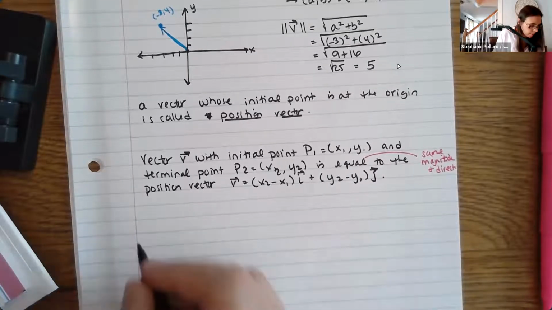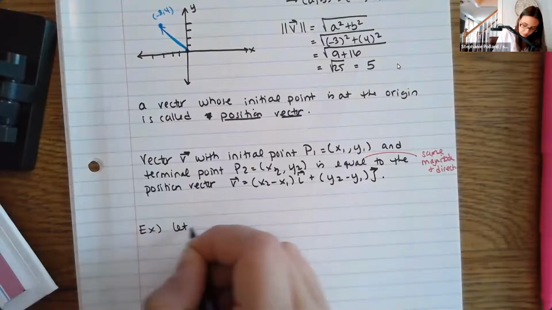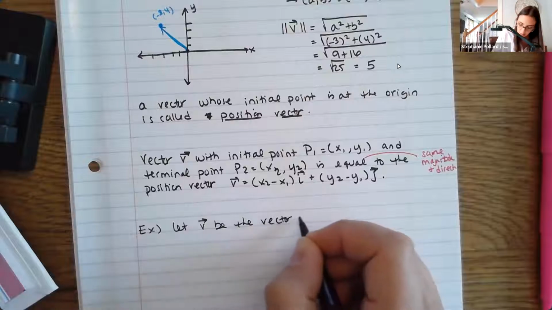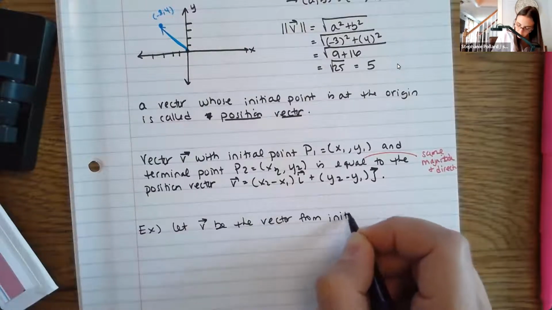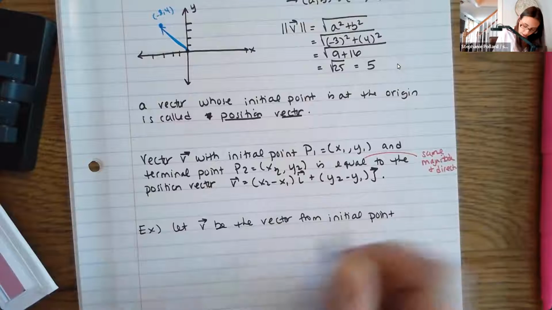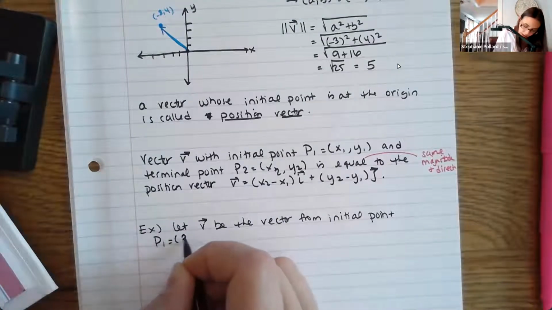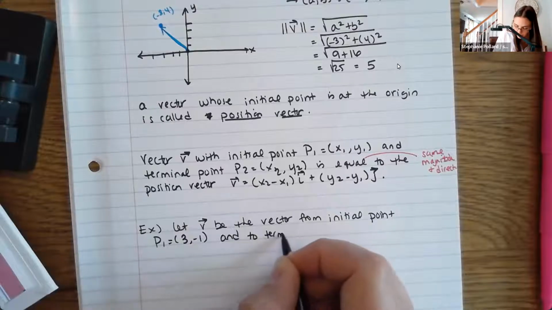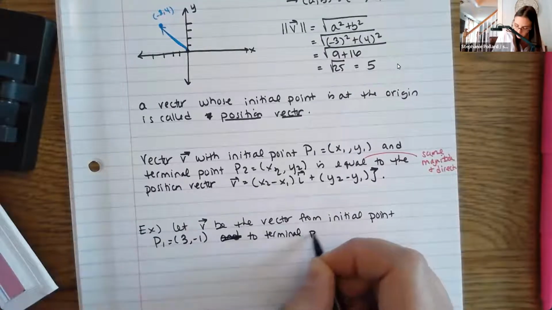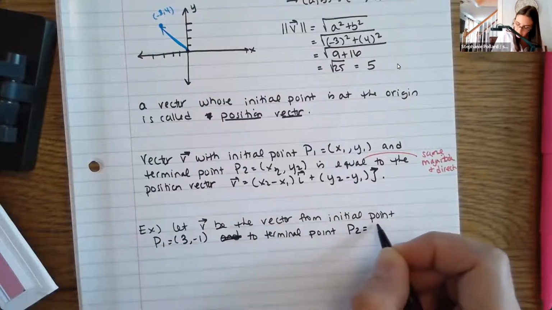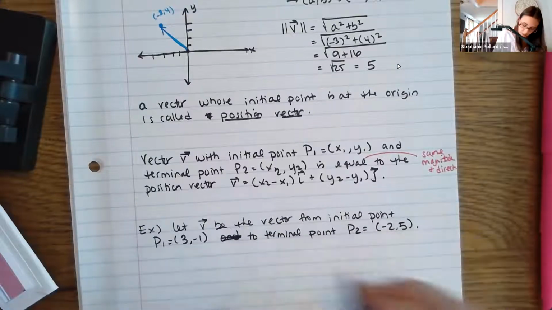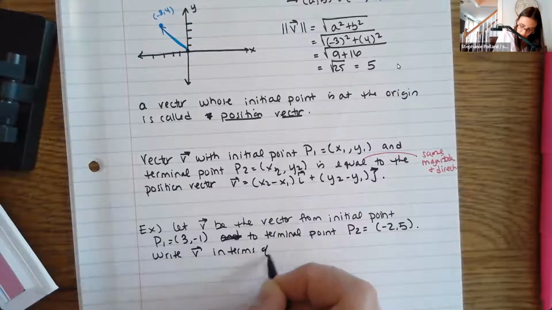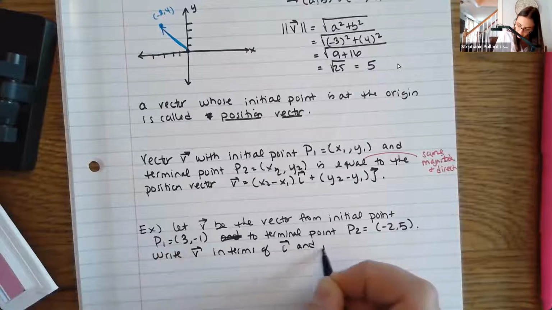All right, so let's do an example. Let v be the vector from initial point P1 equal to 3, -1, and to terminal point P2 equals -2, 5. I want to write the vector in terms of the unit vectors i and j.